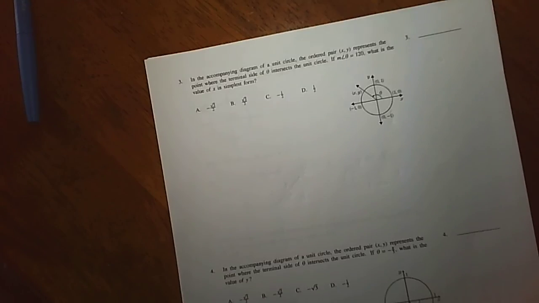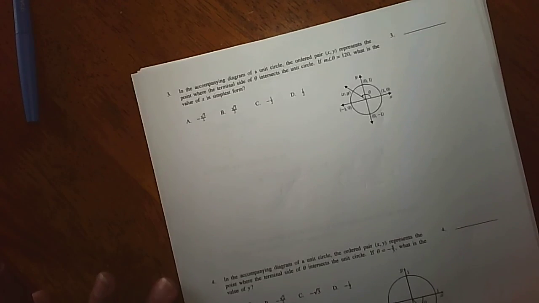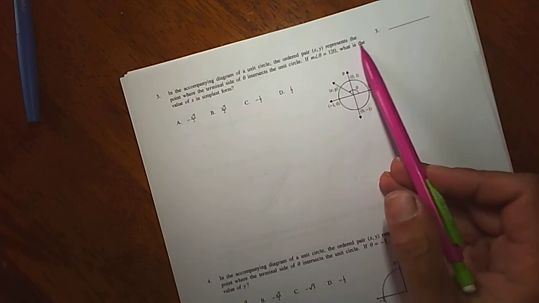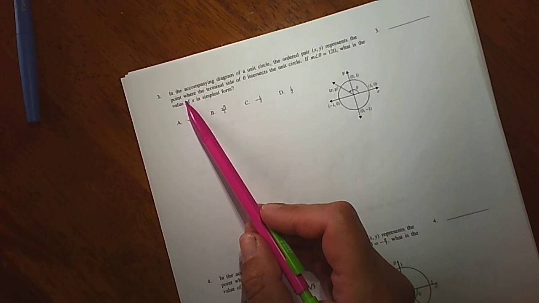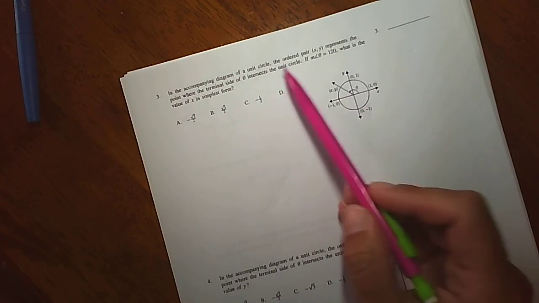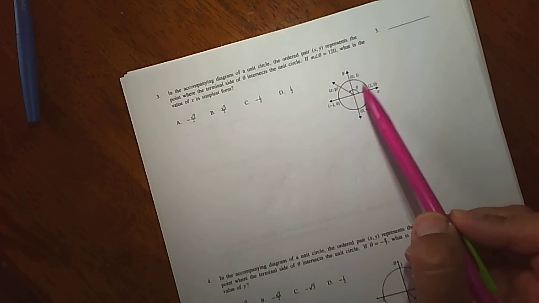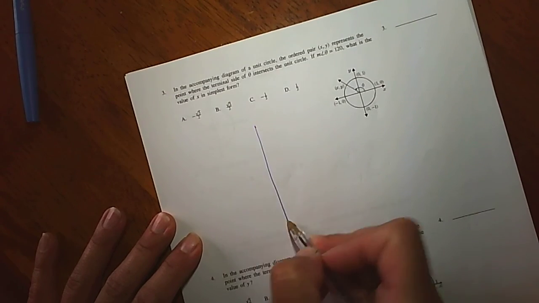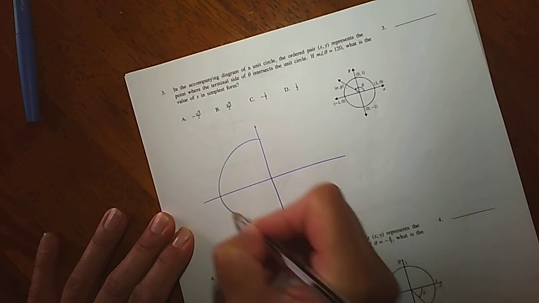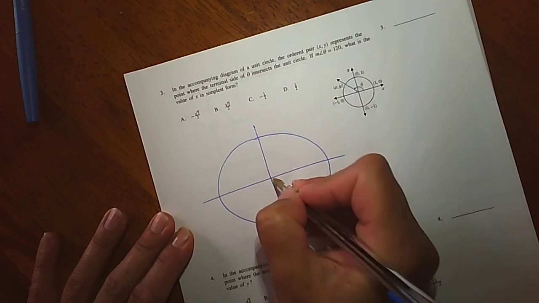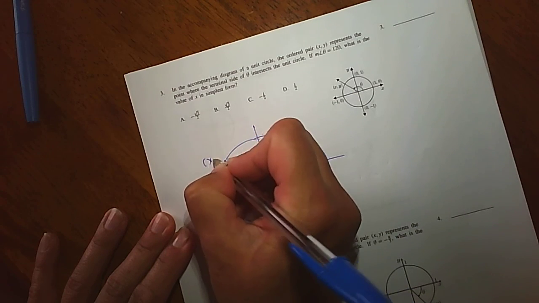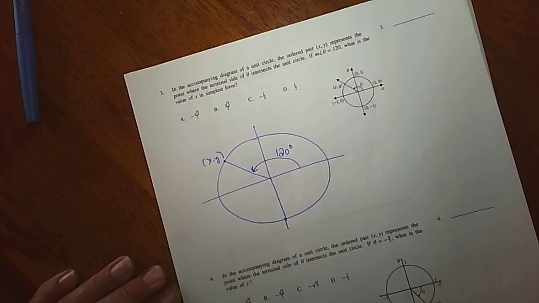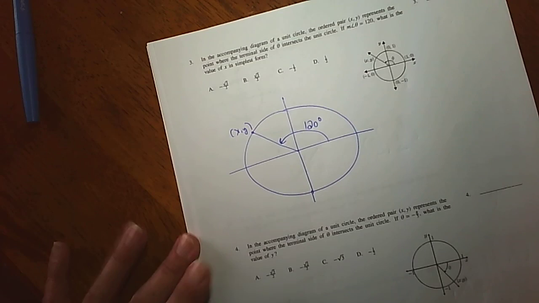Okay, so let's try it again. All right, let's look at this picture. In the accompanying diagram of the unit circle, the ordered pair xy represents a point where the terminal side of theta intersects the unit circle. If theta is 120, what is x? All right, so once again, I'm going to draw this bigger. Okay, so they have this here labeled xy. And from here to here, they're saying that angle is 120. So guess what we're going to draw?